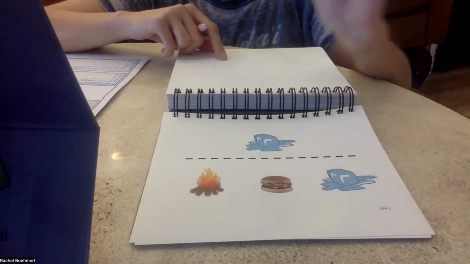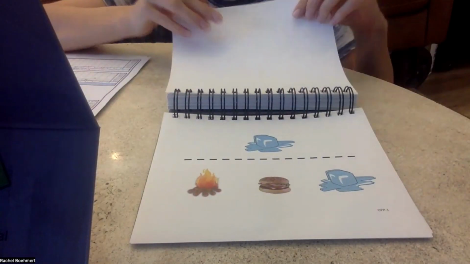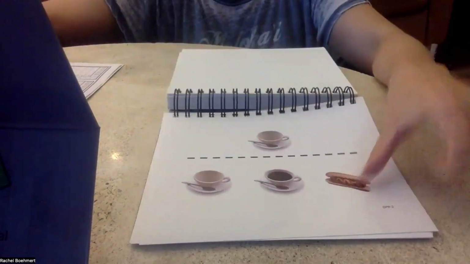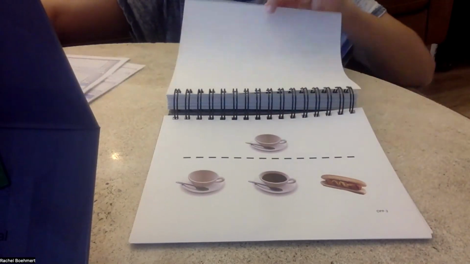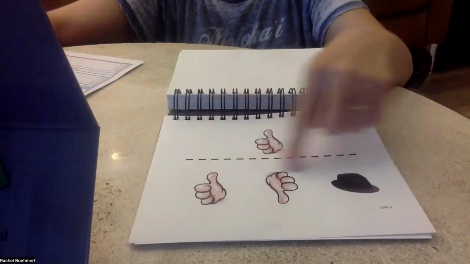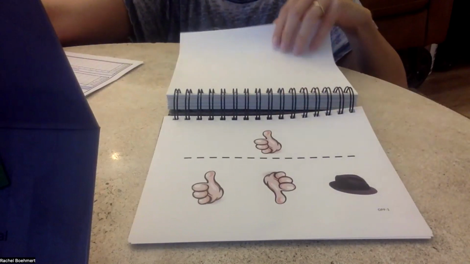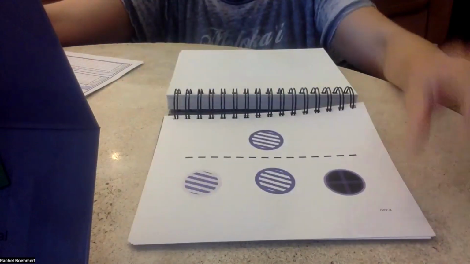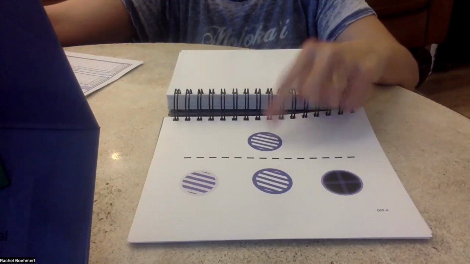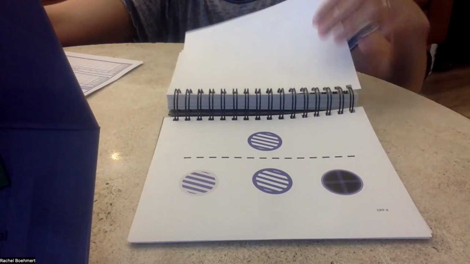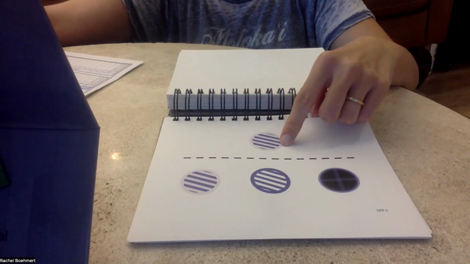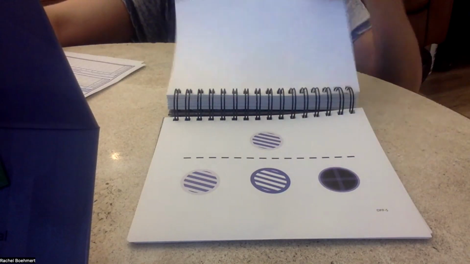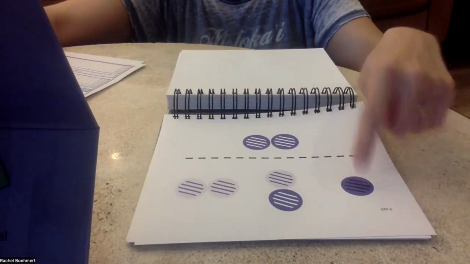Which one here is opposite of this? Which one here is opposite of this? Which one here is opposite of this?